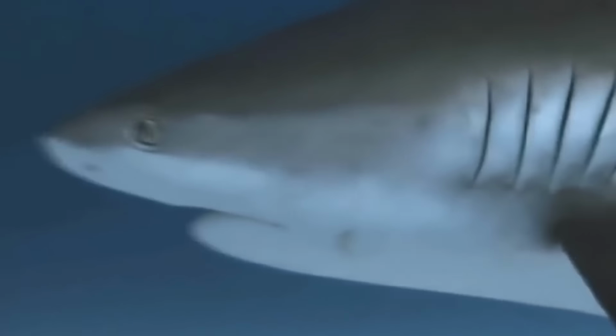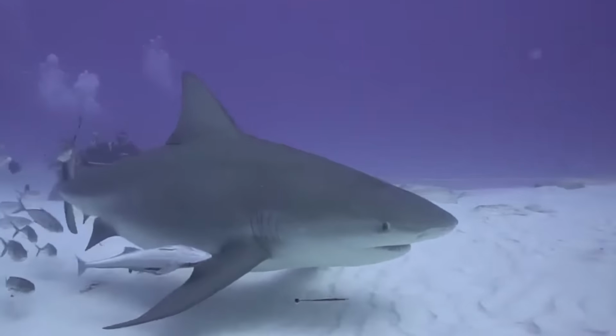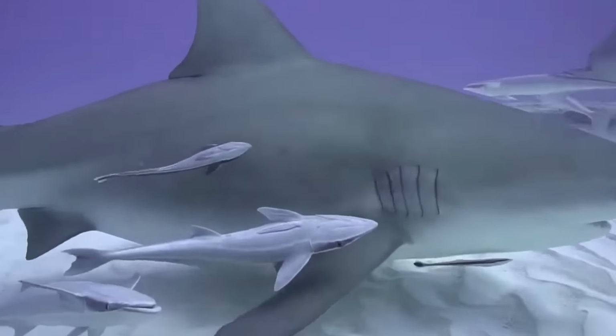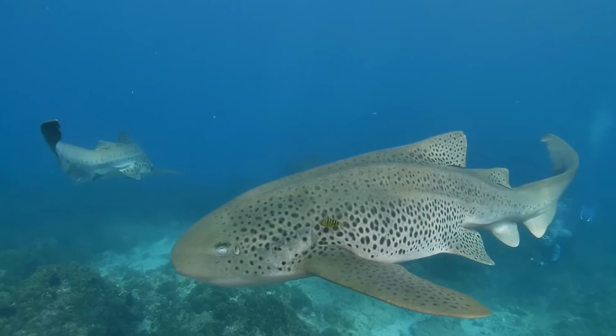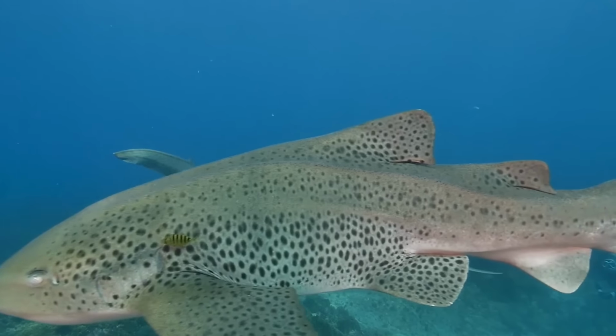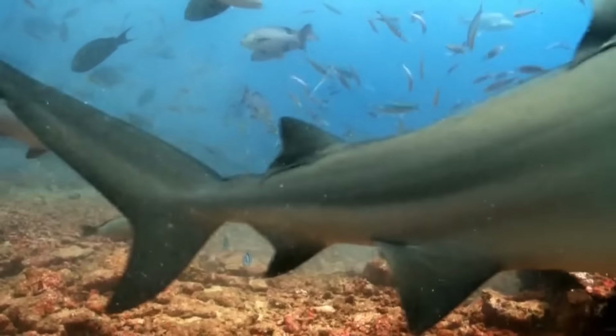And these are the types of bullhead sharks. Bullhead sharks are very distinctive and their lineage can be traced back to the Jurassic period, when giant sauropod dinosaurs such as Brontosaurus ruled the land.